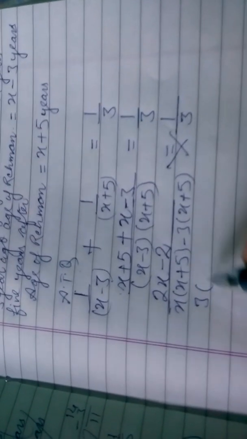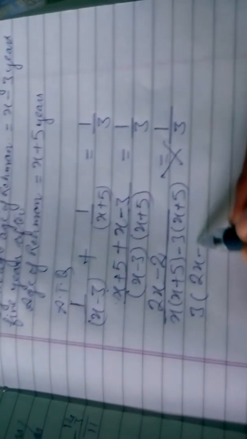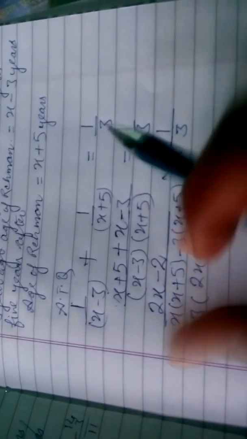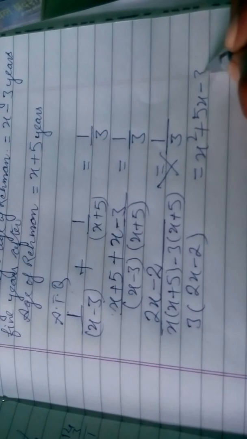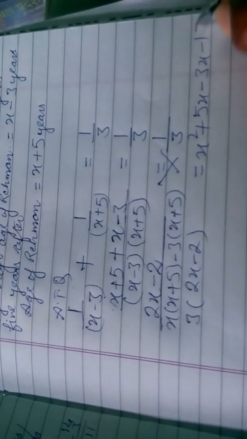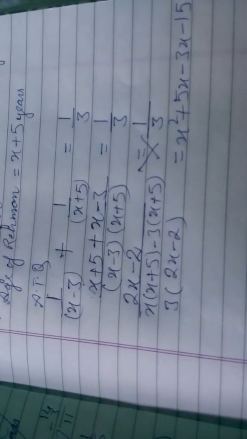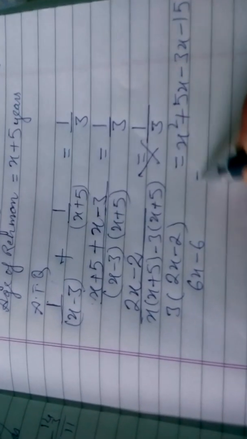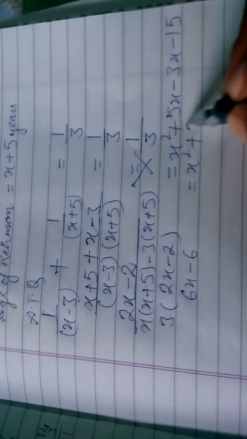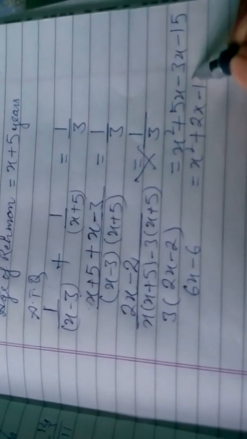So 3 into 2x plus 2 is equal to, simplify this, you'll get x square plus 5x minus 3x minus 15. Okay, and further 6x plus 6 is equal to x square plus 2x minus 15.